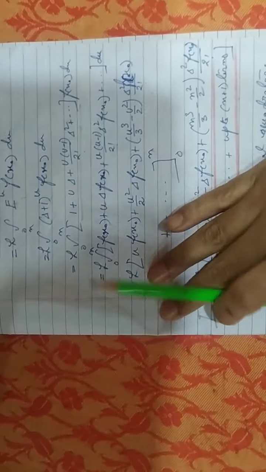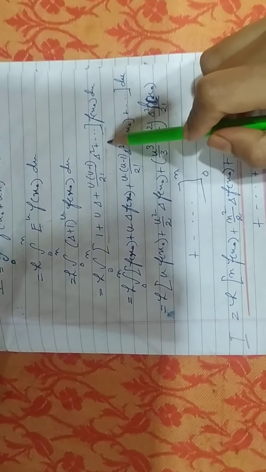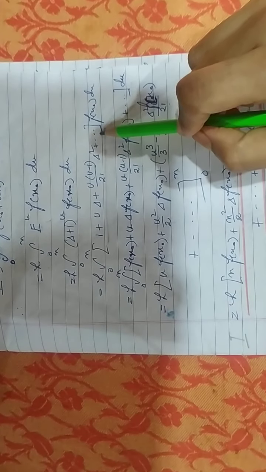Now, delta plus 1 whole thing to the power u, I have expanded using binomial expansion, and according to binomial expansion I have got these expressions.